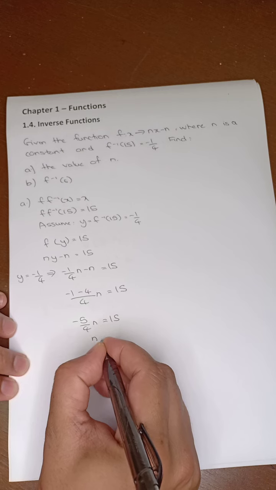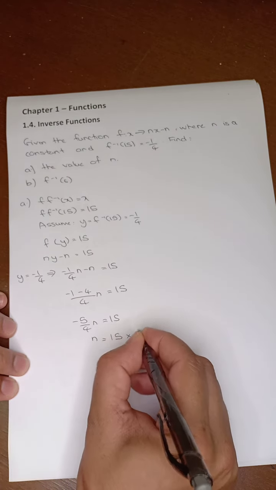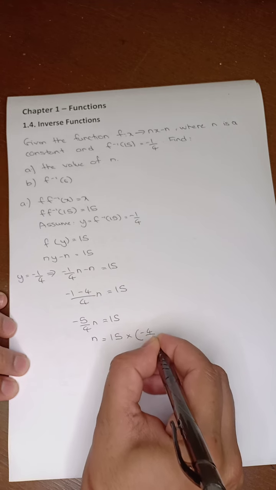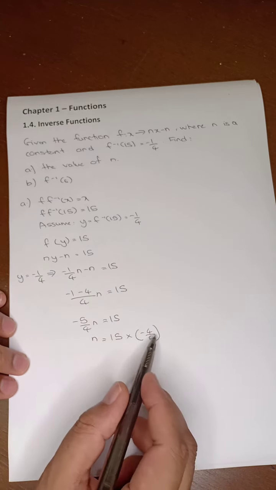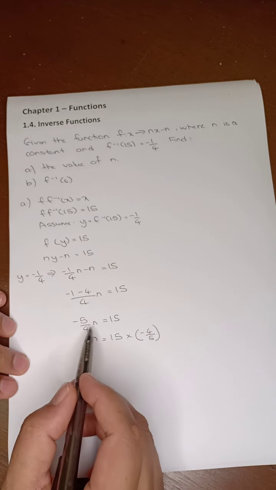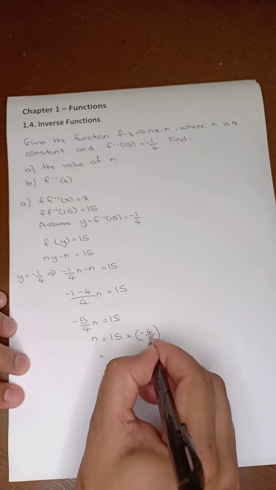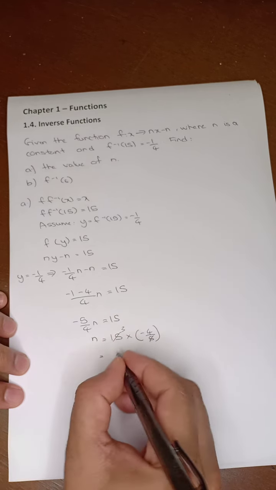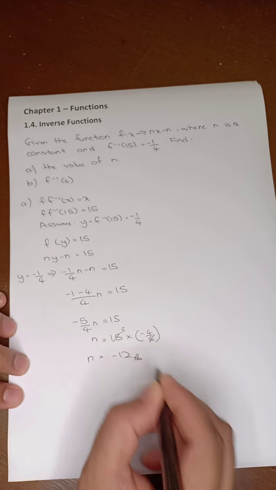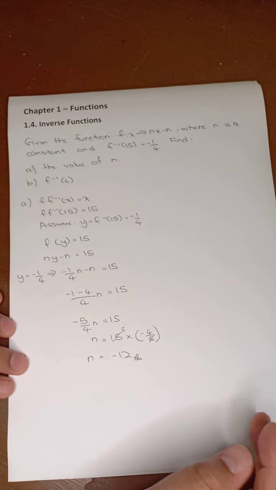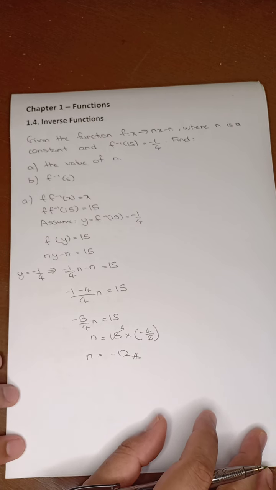So n equals 15 times negative 4 over 5. When the fraction you bring it across the equals, it gets flipped. 4 goes up, 5 gets down. Okay, you can simplify. So n is equal to negative 12. Okay, that's the value of n. Now to find the f inverse 6, how to do that?